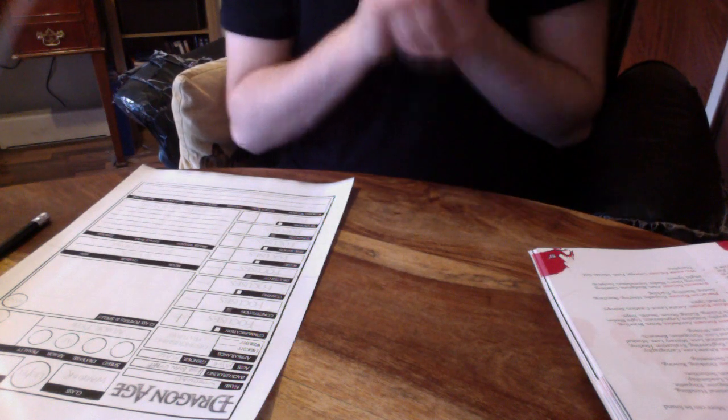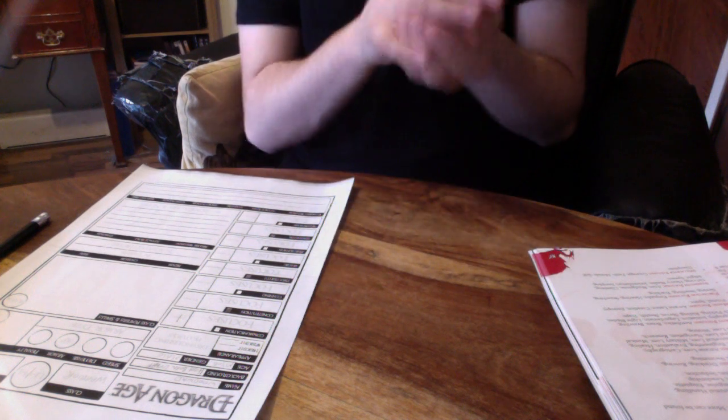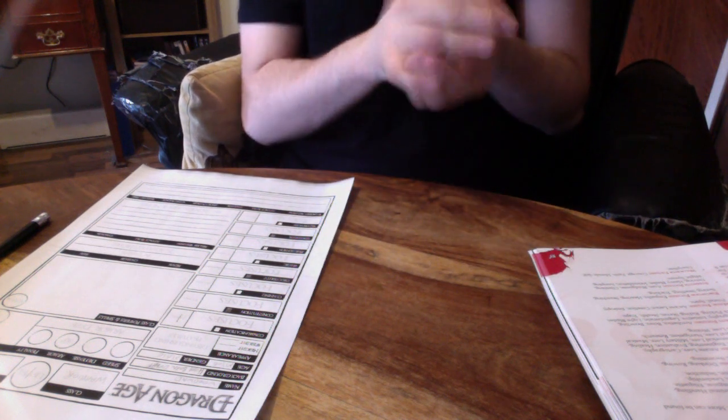Right, this next one is Constitution. So this is the biggie. This will affect how much health the warrior has, and he needs that health.